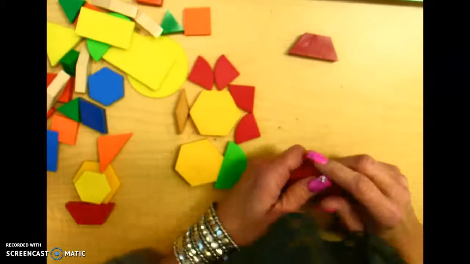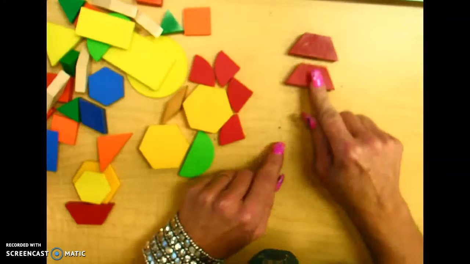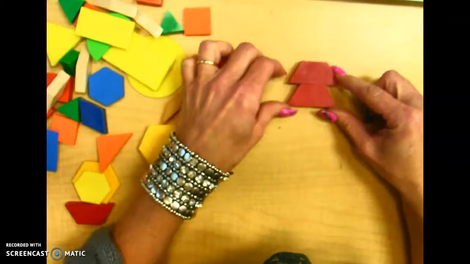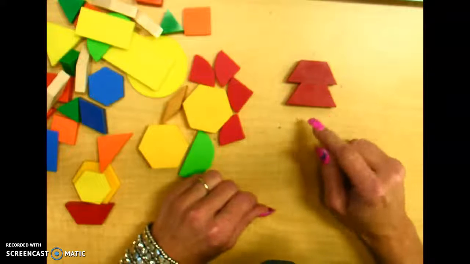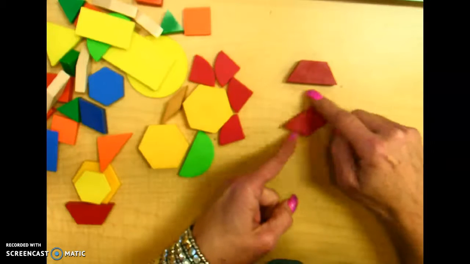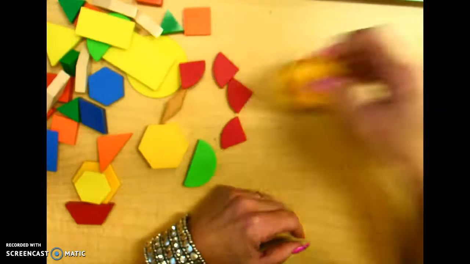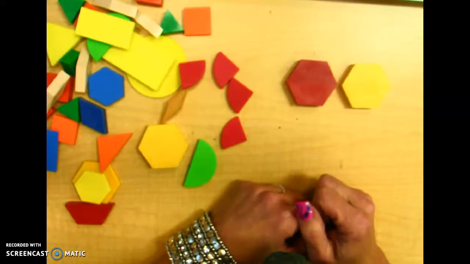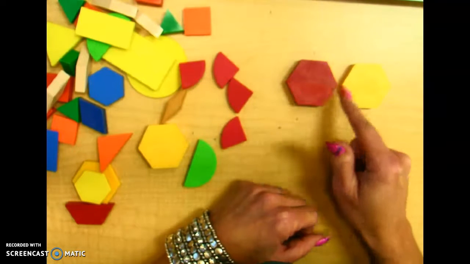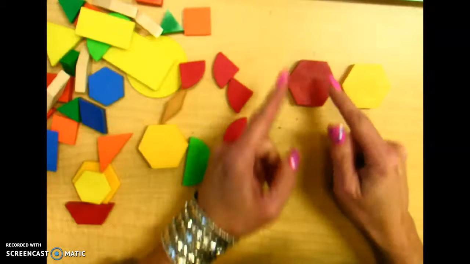Oh, that one's called a trapezoid. Here's another trapezoid. Right now this reminds me a little bit of a tree. But if I flip this around, look at that. I've made a hexagon. It has 6 sides, 6 corners, right?